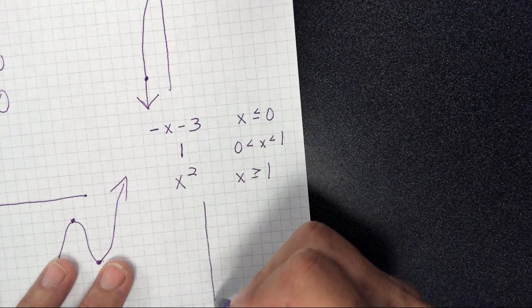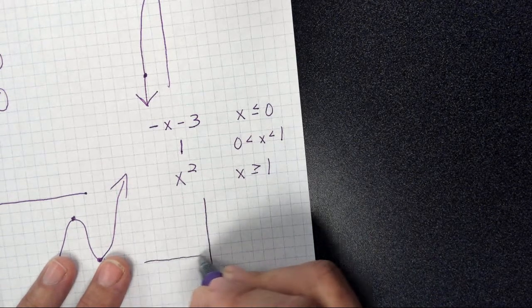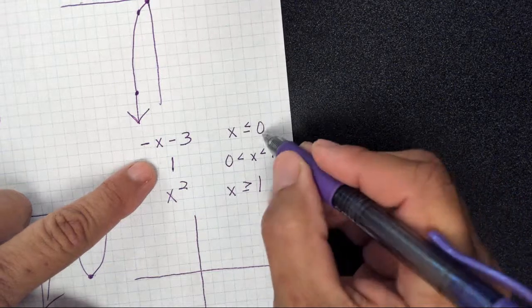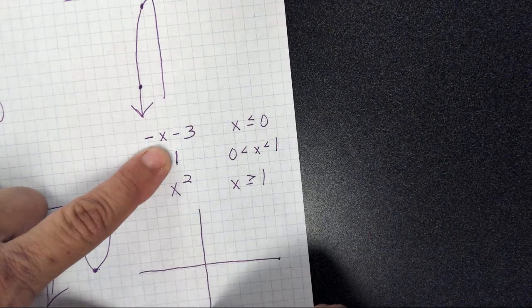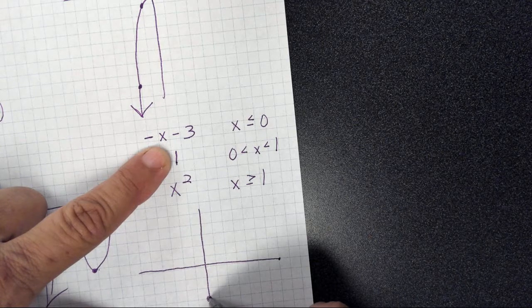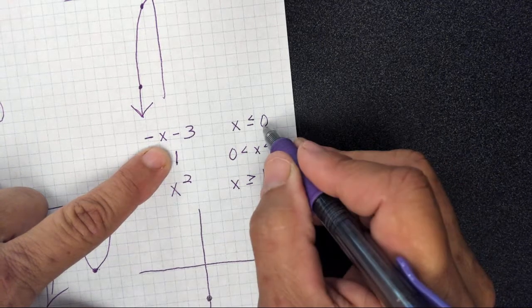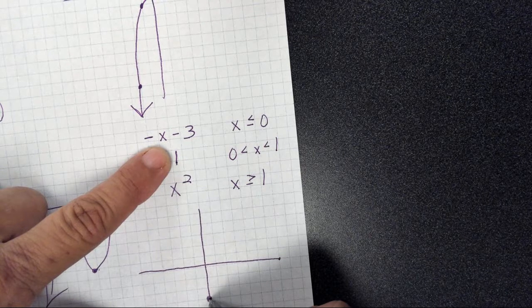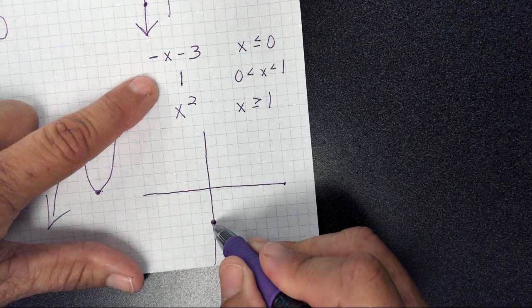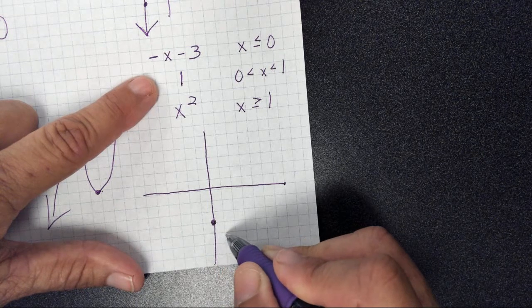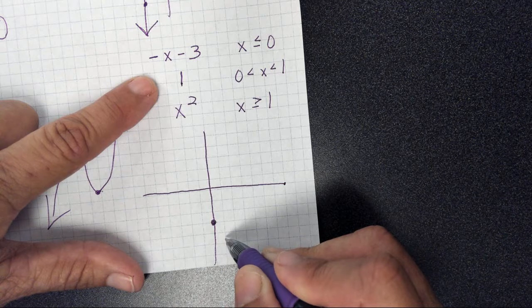So I am going to start this line at 0, which is the y-intercept. So what's my y-intercept? Negative 3. And because 0 is included, I put a closed circle. And then I have a slope of negative 1, which would tell me to go down 1 and right 1. But I need to go to the left, so reverse both actions.